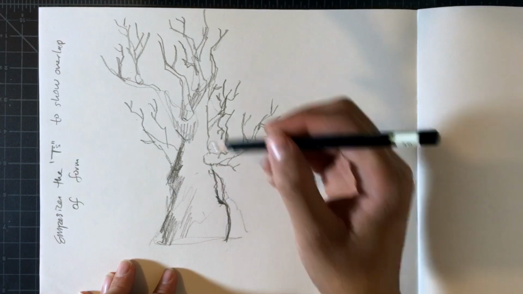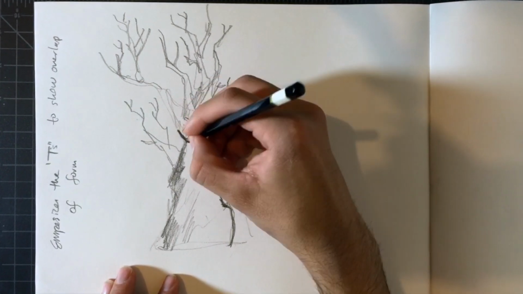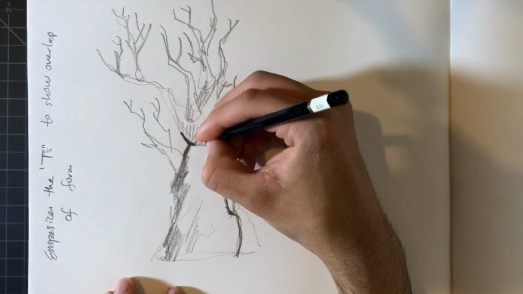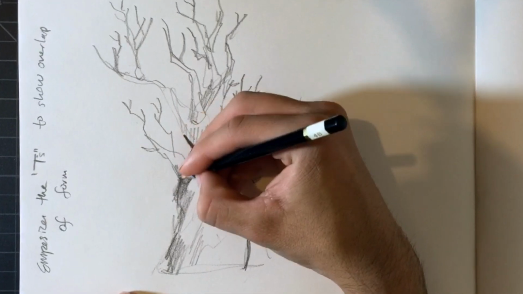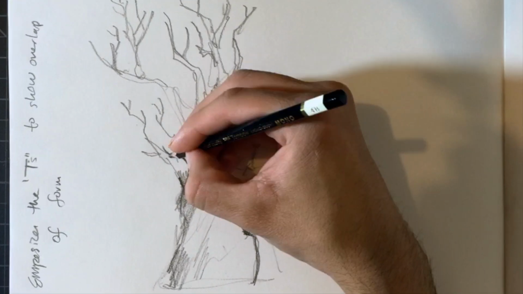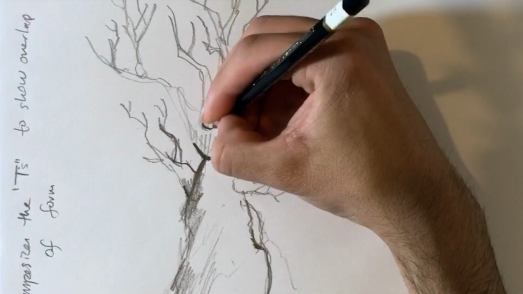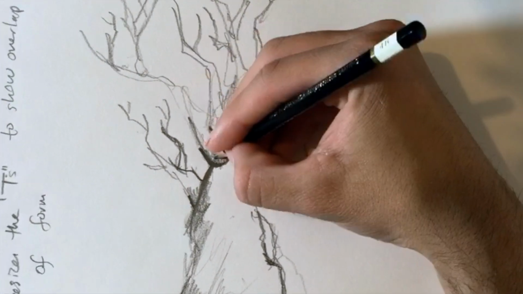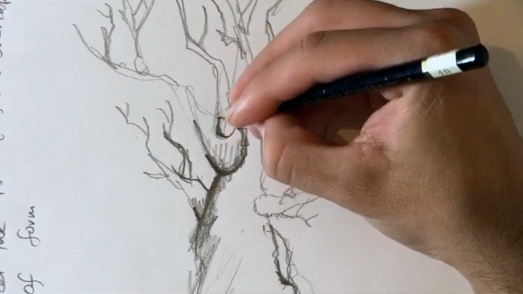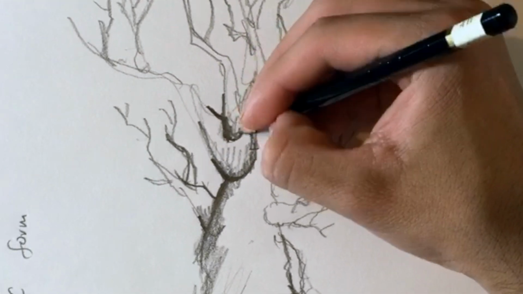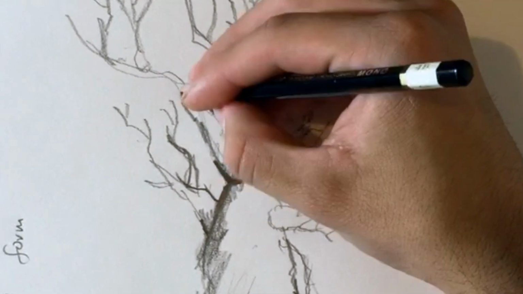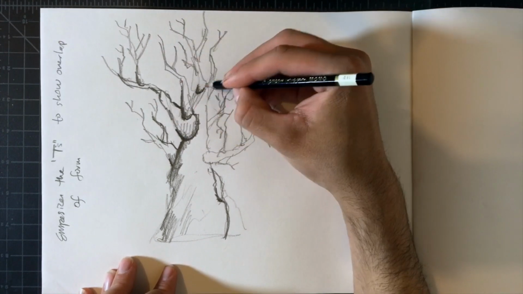For example, this is our first T, and as you can see, it looks like a T, and it shows that the branch is above the trunk, or that it is closer to us. You can also use this method to show that a branch is behind the trunk. Emphasizing these points will help the tree lose its flatness, and it's important to do these with all the branches.